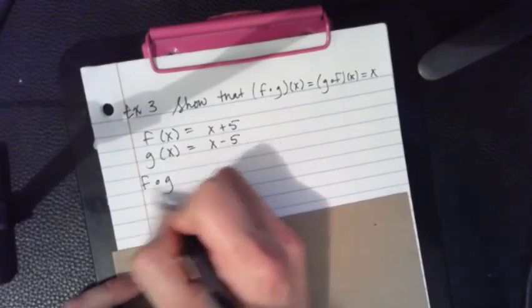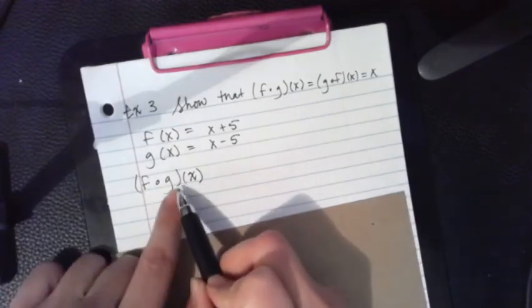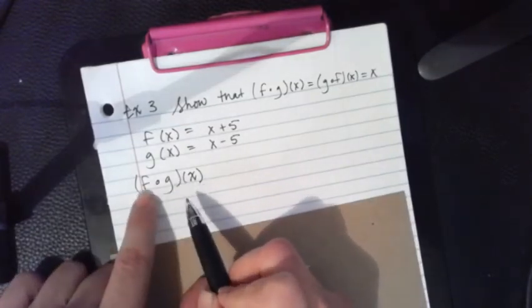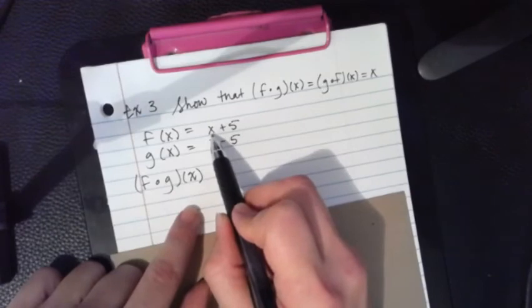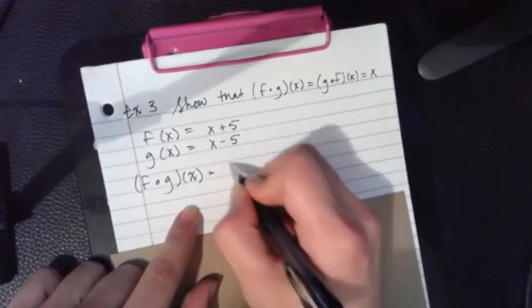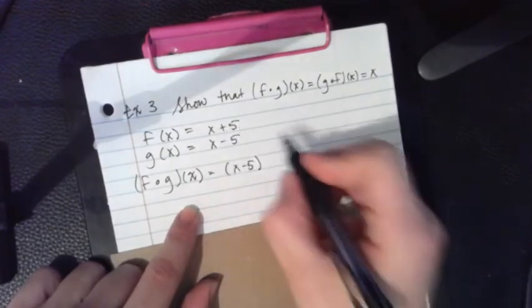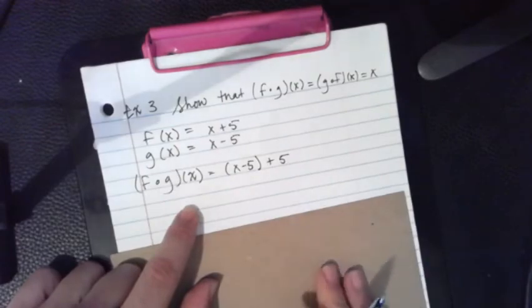So finding f composed of g of x, that means I take g and I plug it inside of f. So f starts with an x, so I need to replace that with g. And then I have plus 5, so here I need plus 5.